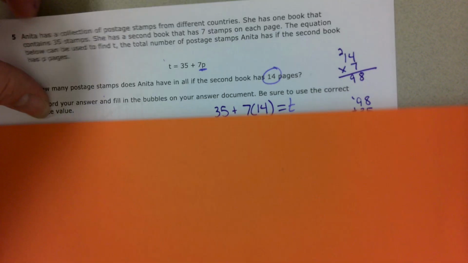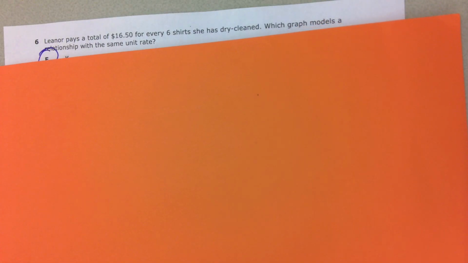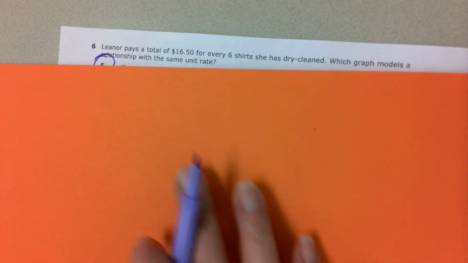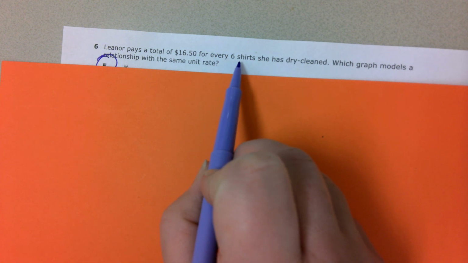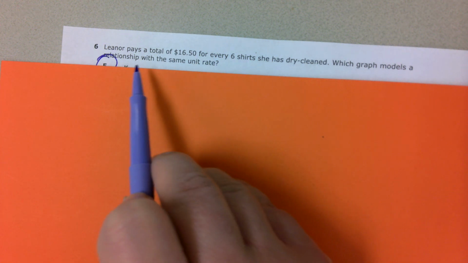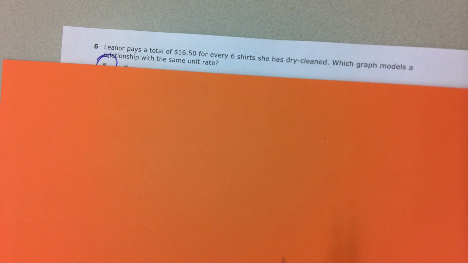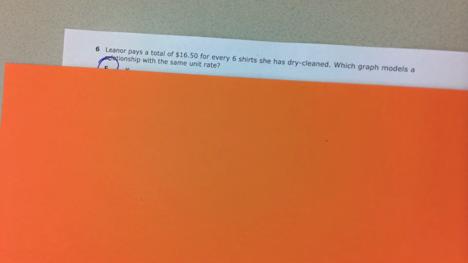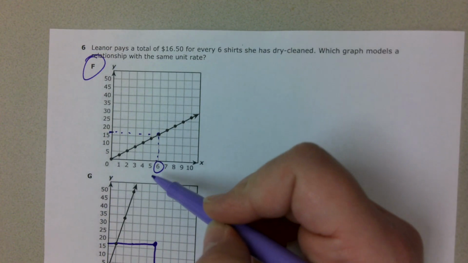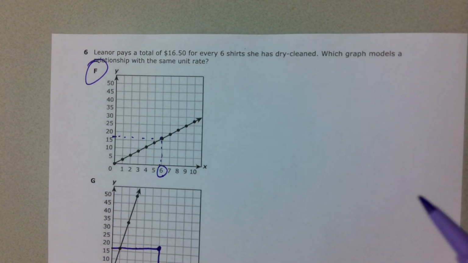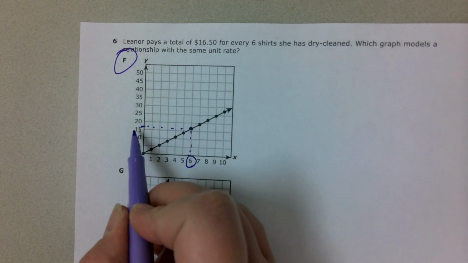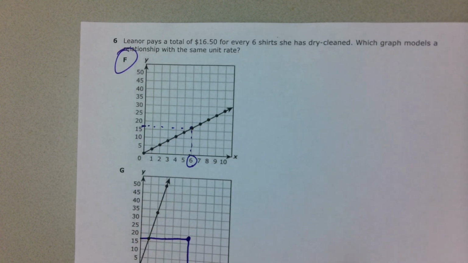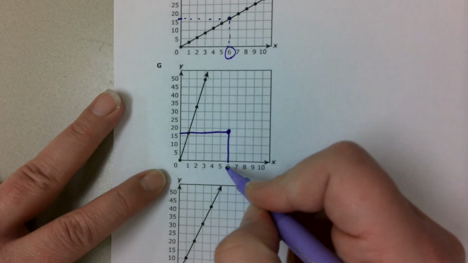All right, last one. Lenore pays a total of $16.50 for every 6 shirts she has dry cleaned. Which graph models the relationship with the same unit rate? I didn't even break this down to find out what each shirt costs. What I looked at was, at 6 shirts, how much money? So 6 shirts, that is approximately 16.5. I'm going to check the other graphs though, just to make sure.